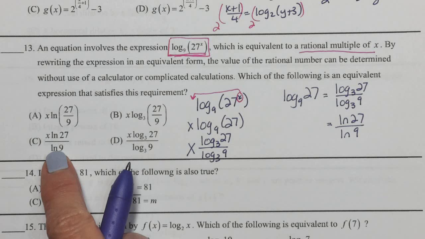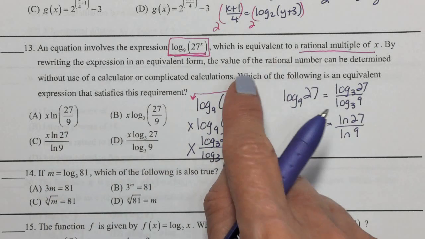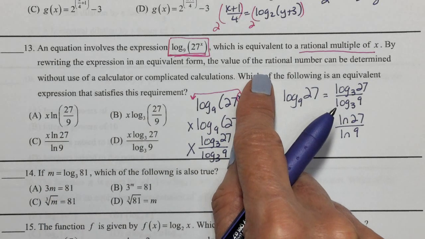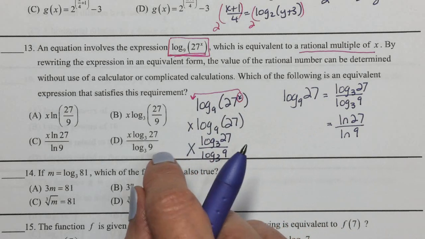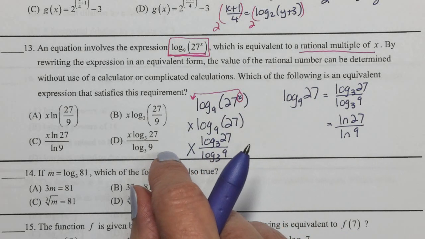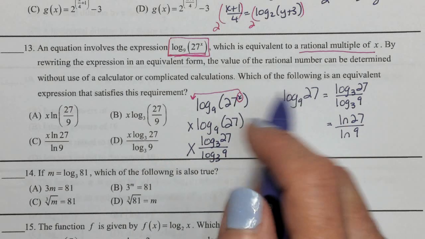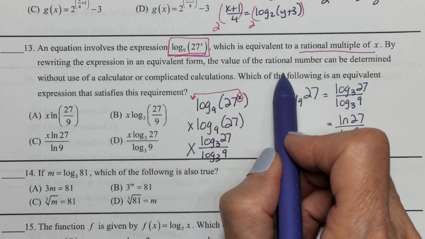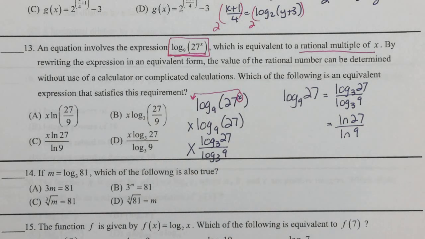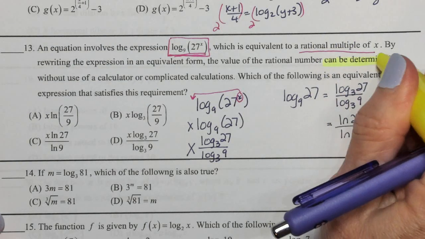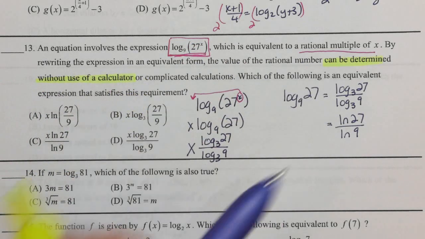My question to you is, the way they worded this problem, we want an expression that we could get an equivalent form that is a rational number that can be determined without the use of a calculator.